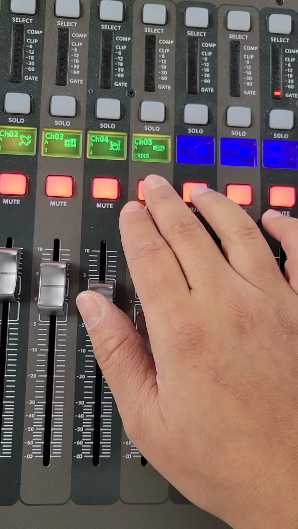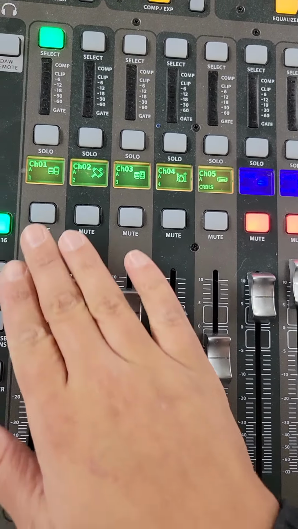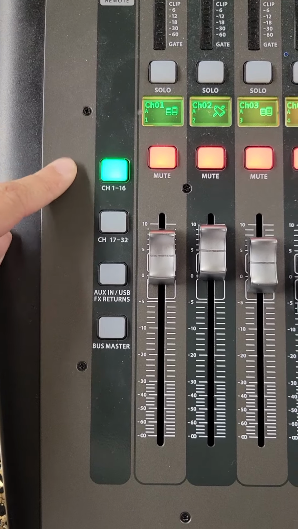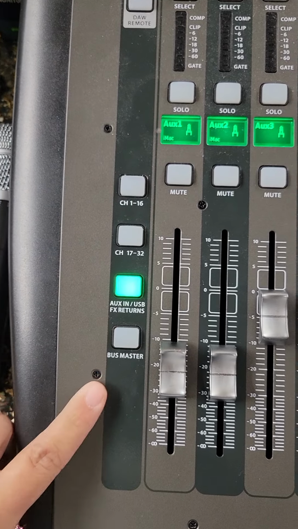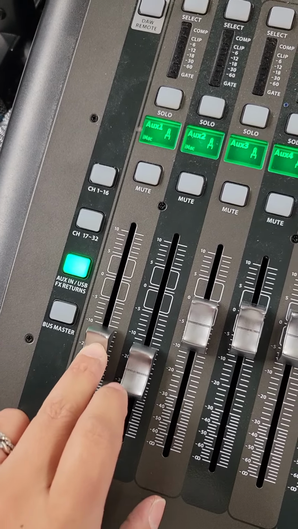When these are red, that means they are muted. So once they're unmuted, they are good for use. Okay, and second button you want to know on this side is the auxiliary button. And that just moves these first 2 channels. These are your speaker controls.